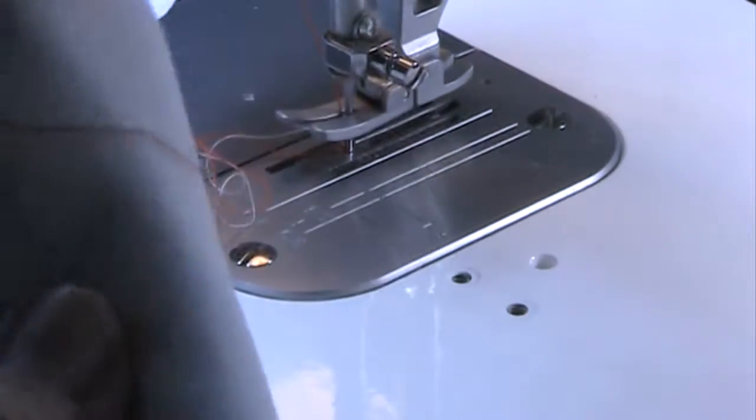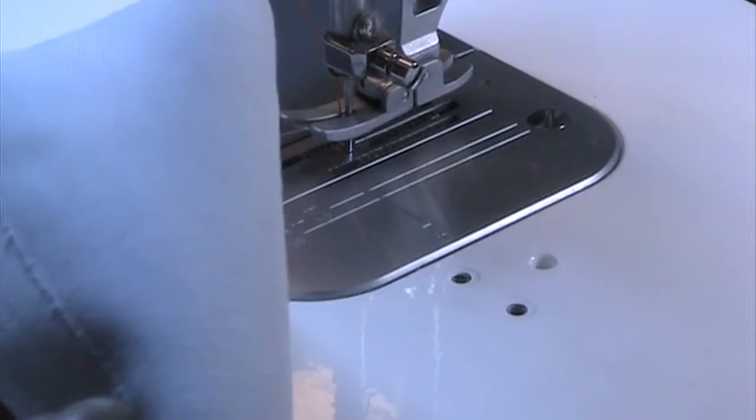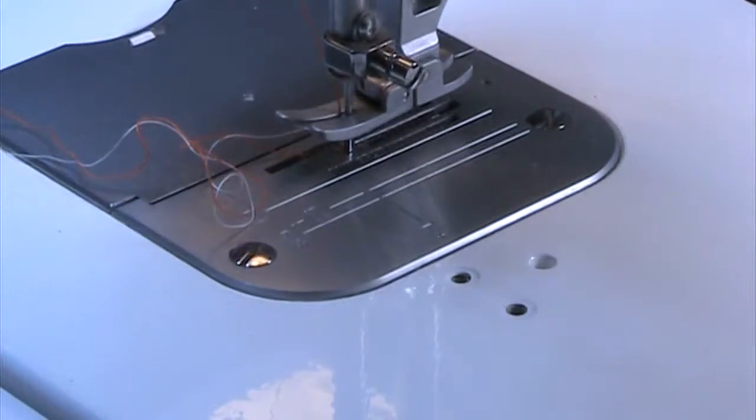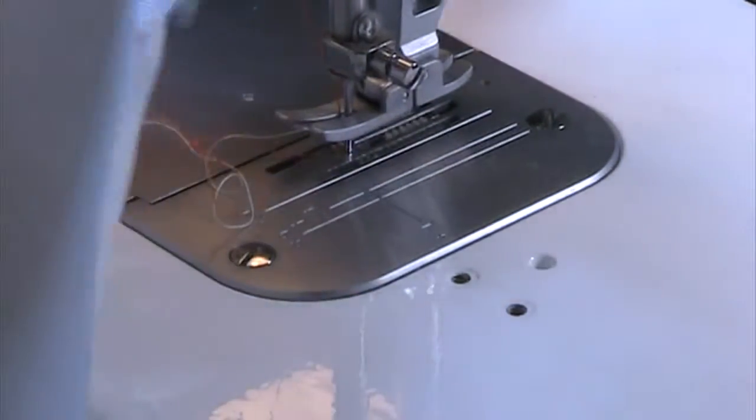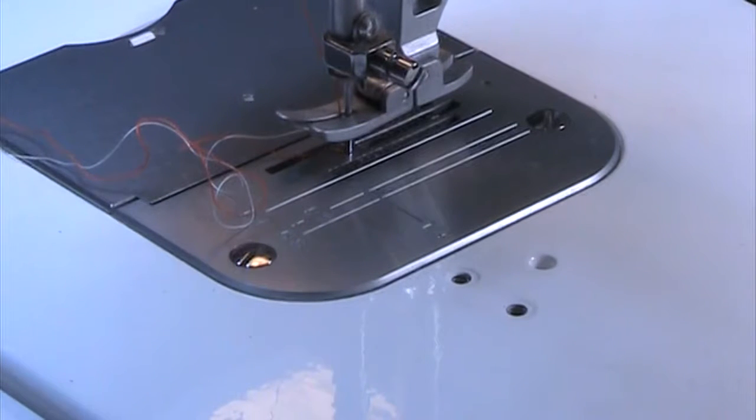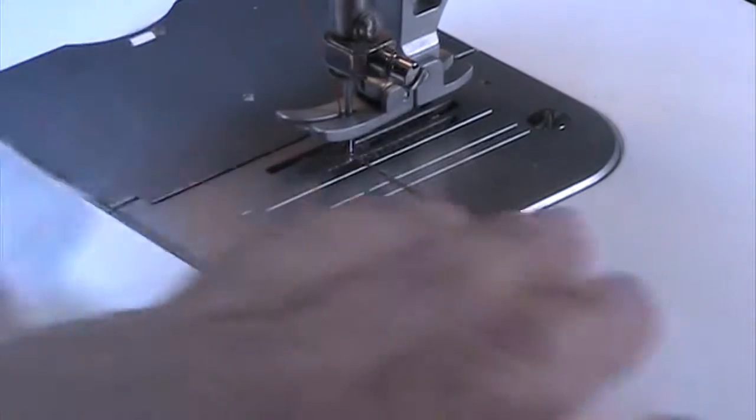And you can see I'm using a lighter color for the bobbin. As you can see, it's just a very, very tiny stitch. I very rarely use this length of stitch because I personally do not like the way it comes out.